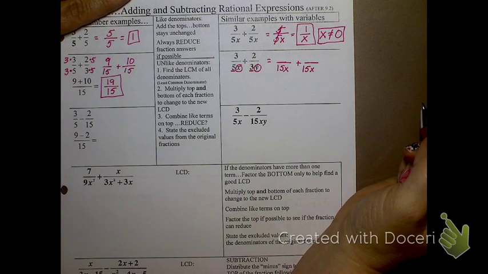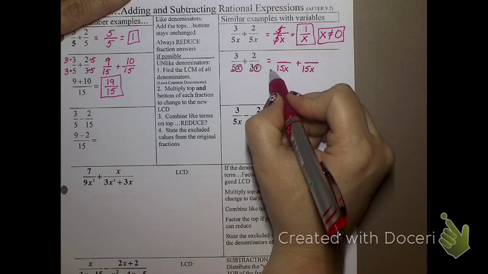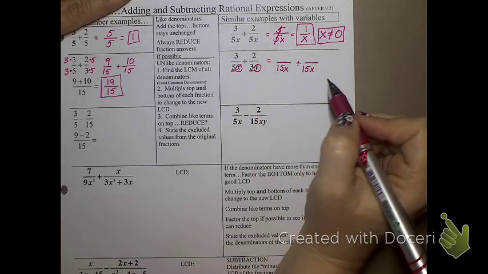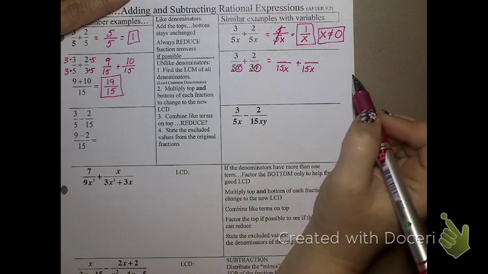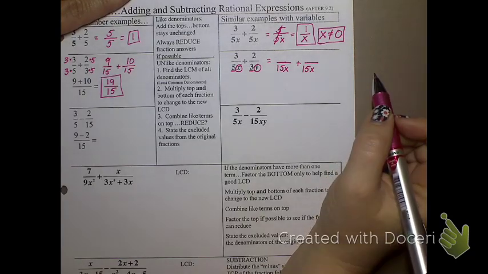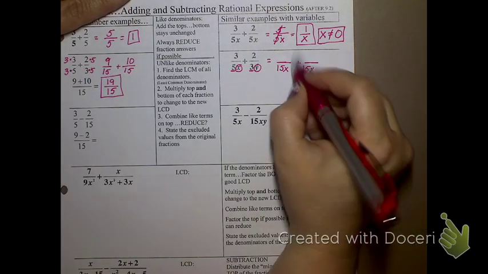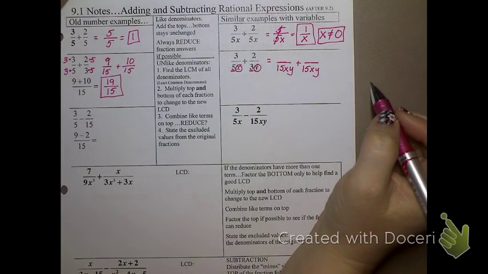If this was an x squared, and maybe my other one had an x, the largest one represented in a denominator would have been x squared, and I have to include that in my least common denominator. What is the largest number of y's that are in any denominator? 1. So my least common denominator is 15xy.